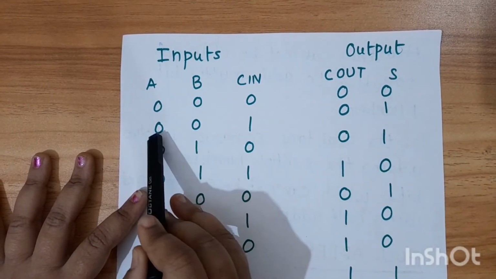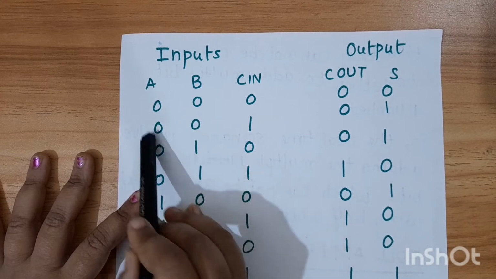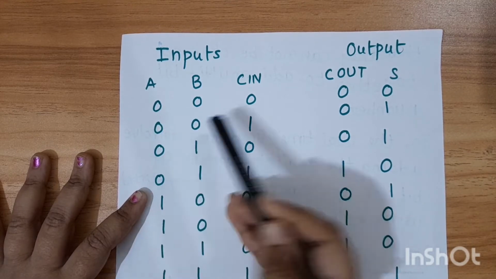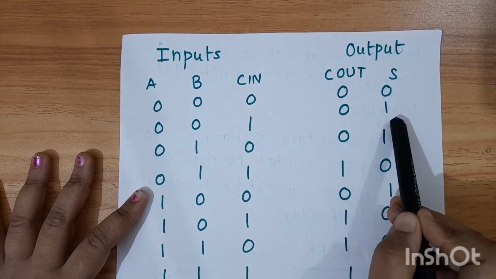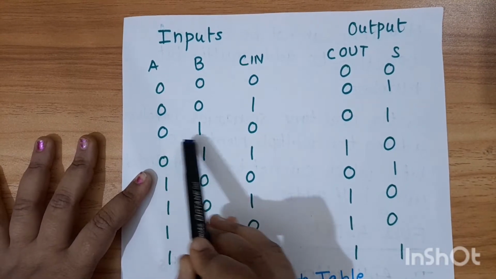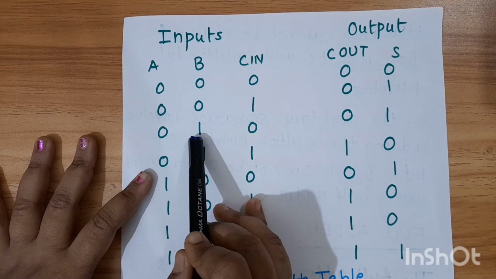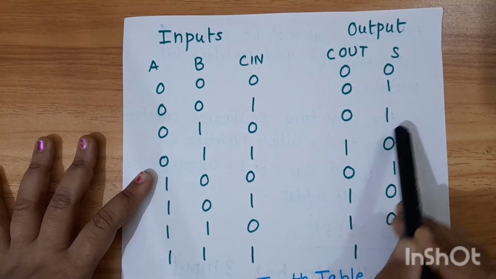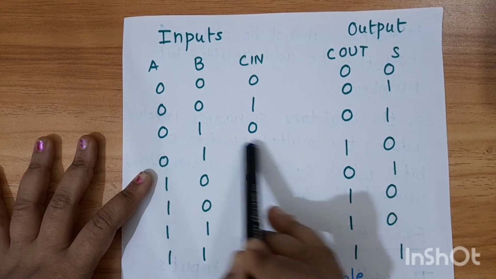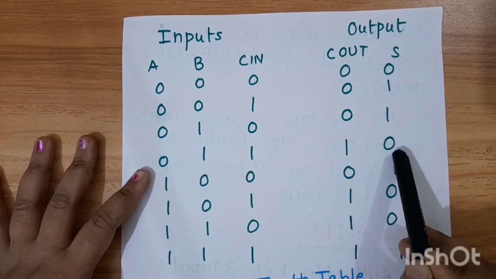For 0 0 1, A and B are 0 0, which gives 0, and 0 XORed with 1 gives 1. For 0 1 0, 0 and 1 are XORed, giving 1. For 0 1 1, 1 and 0 are XORed, giving 1, and 1 XORed with 1 gives 0, an even number of ones, so the sum is 0.